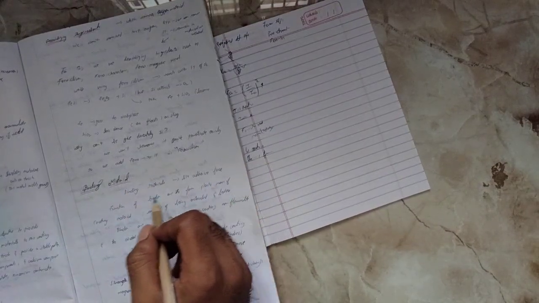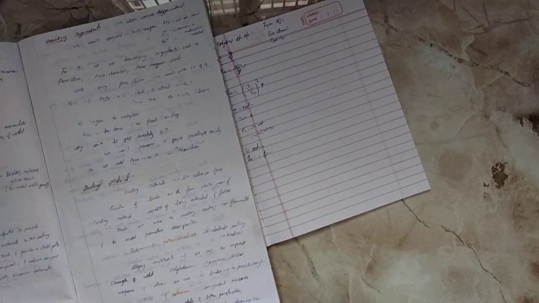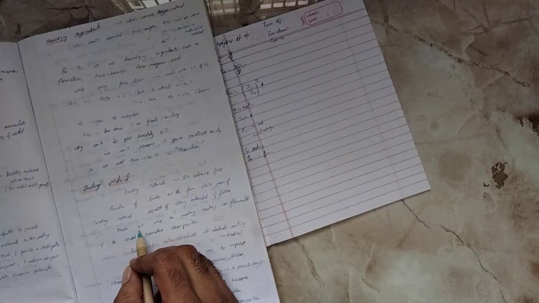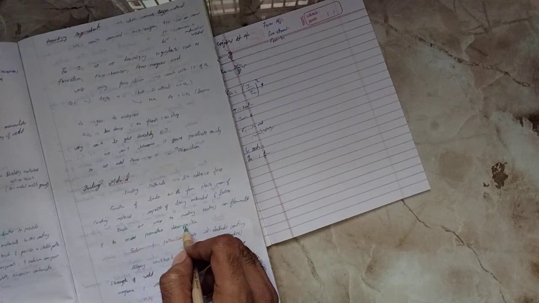Binding material works like an adhesive force. The function of binders is to form a plastic mass of the coating material, capable of being extruded and baked. Binders are used to make the coating non-flammable and to avoid premature decomposition.